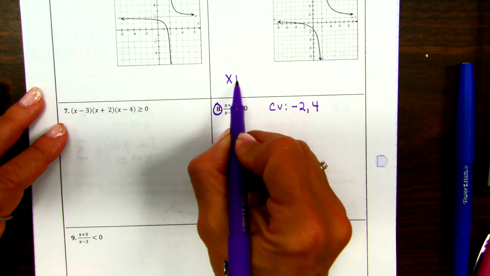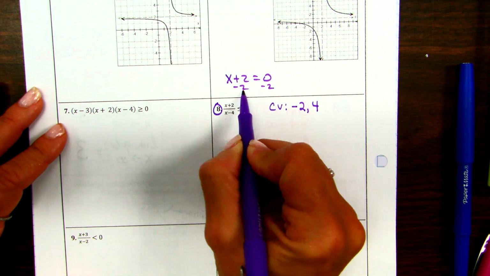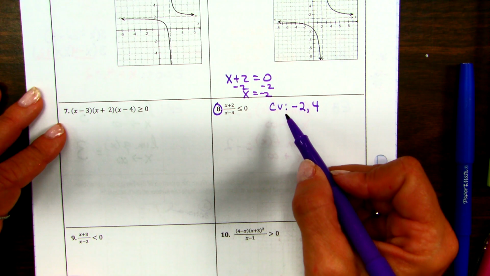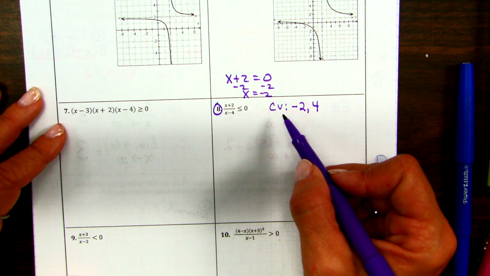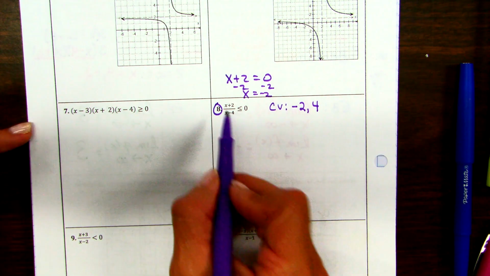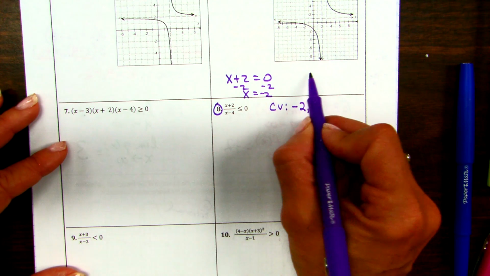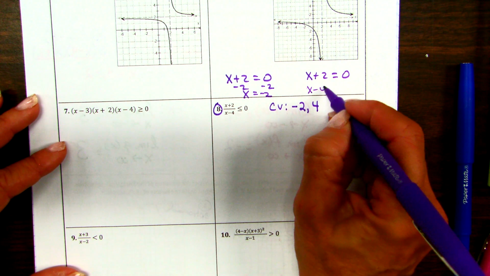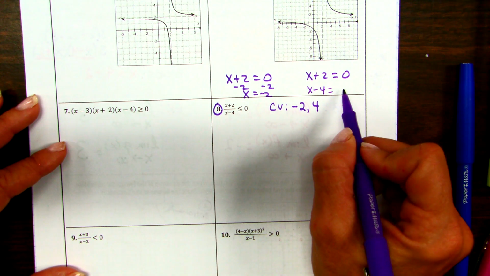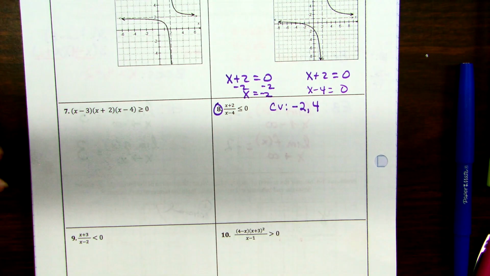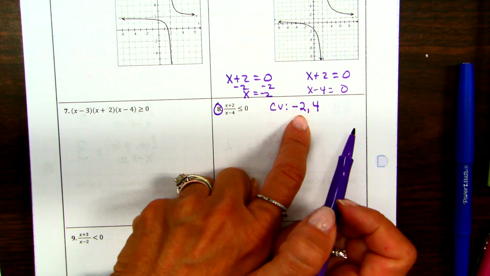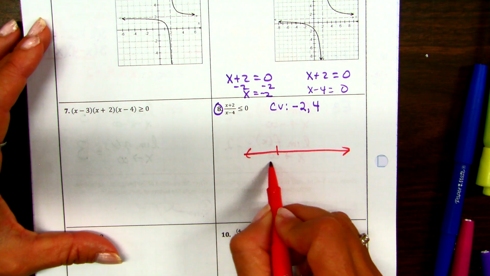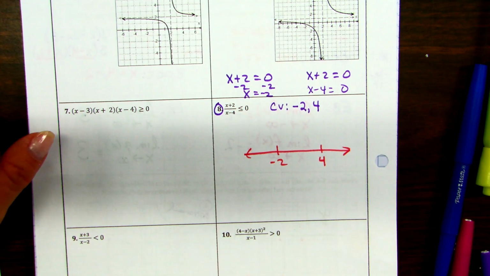Because these are in factored form. What's the 0? Well, don't think about it as changing signs. This is factored form. How do I find the solution? I have to set it equal to 0 and solve it, okay? So I'm just setting each of my factors equal to 0 and solving them, and that gives me -2 and 4, okay? So these are factored form, these are 0 or solutions. Okay, so just 2 numbers.